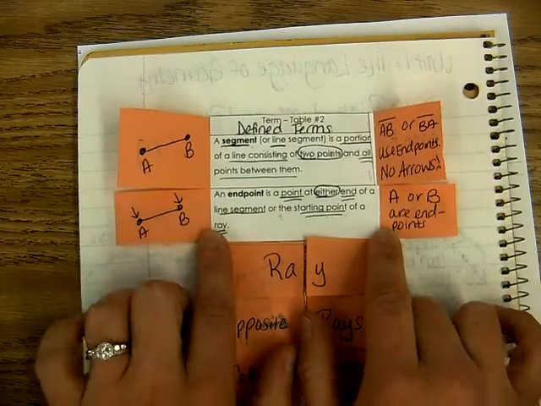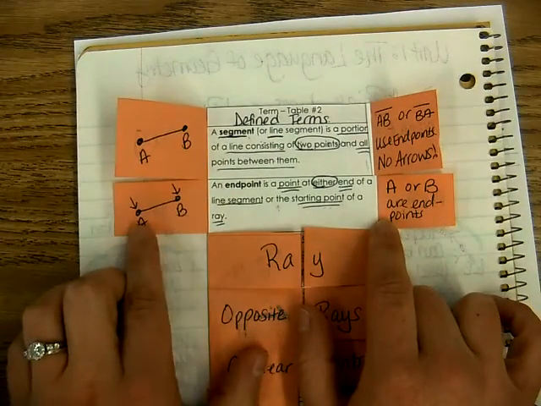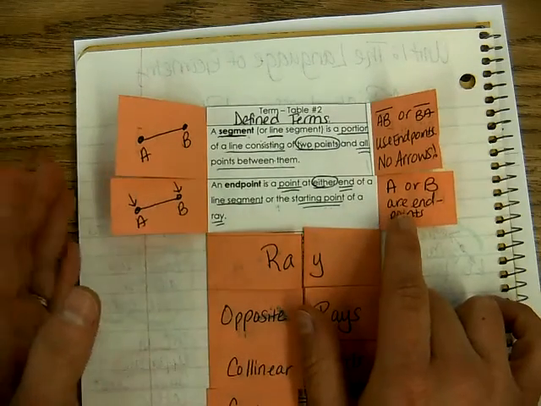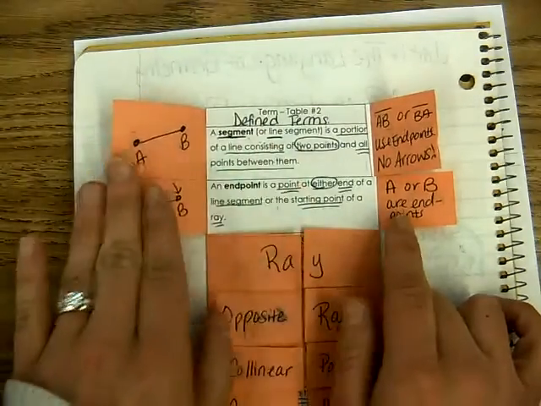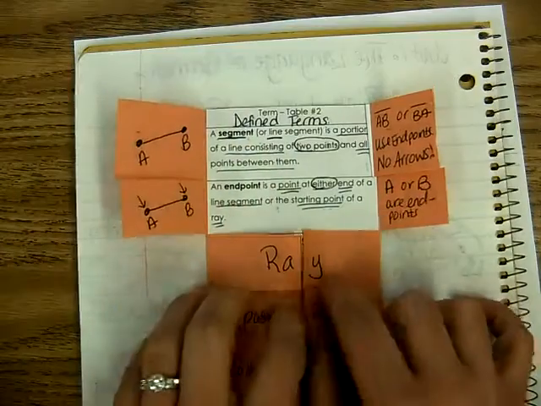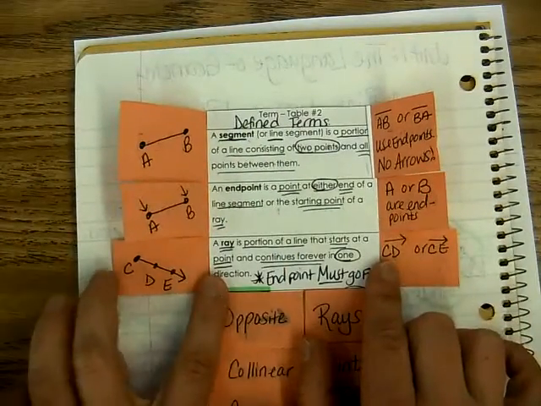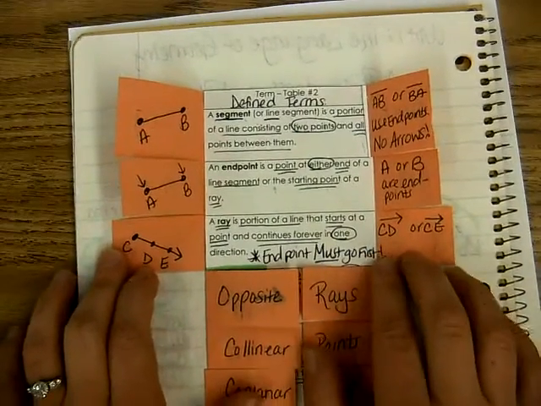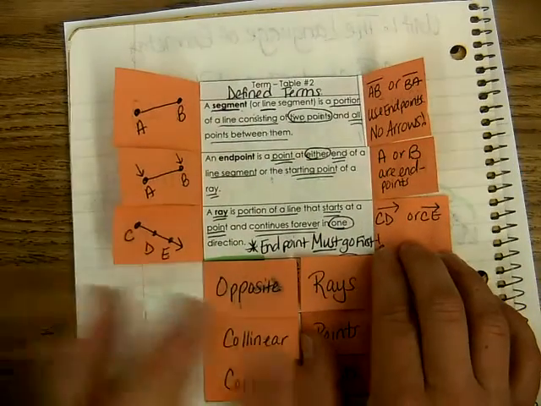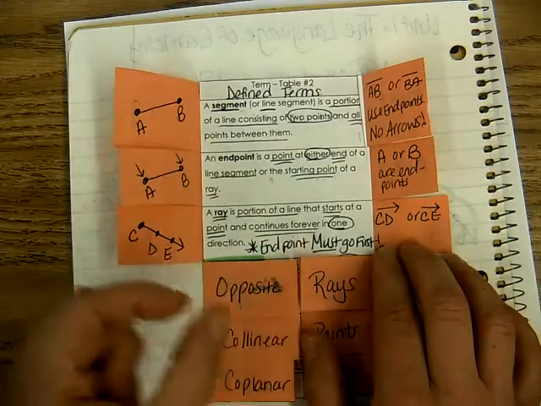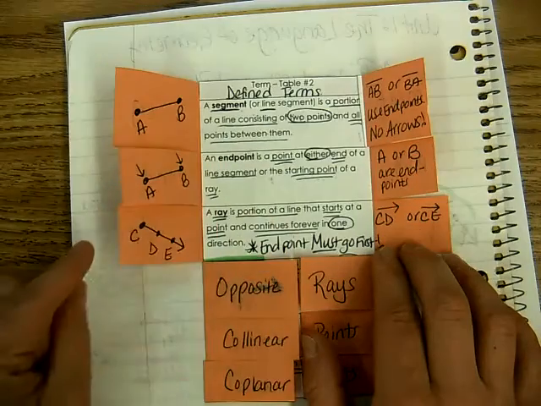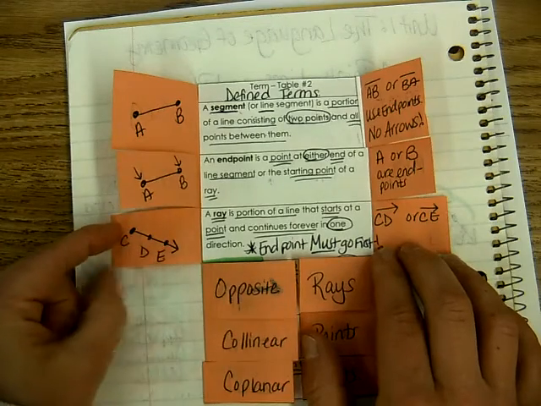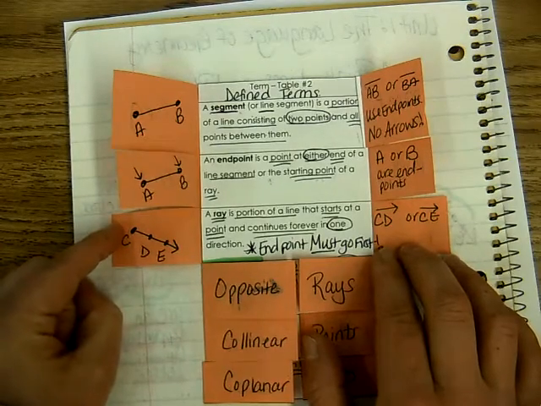Speaking of endpoint, an endpoint is the points that start or end a figure. So in a segment, there are 2 endpoints, but in a ray, there is only 1 endpoint. In this case, a ray is a portion of a line, so it is a piece of a line, but instead of having a beginning and an end, it just has a beginning point or a starting point.